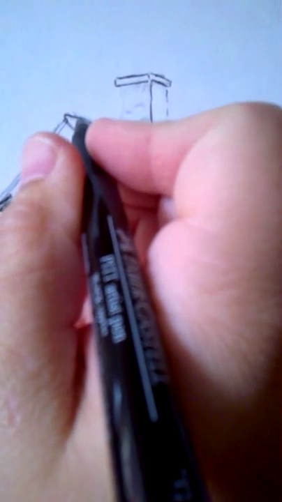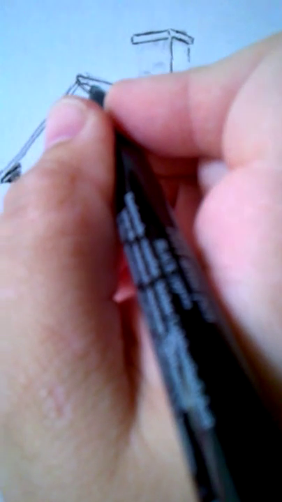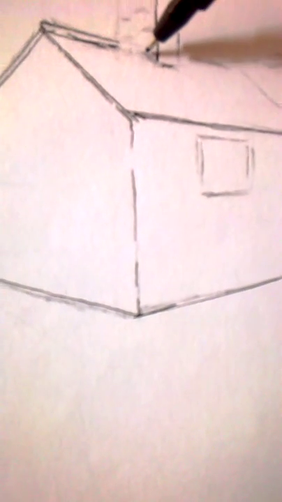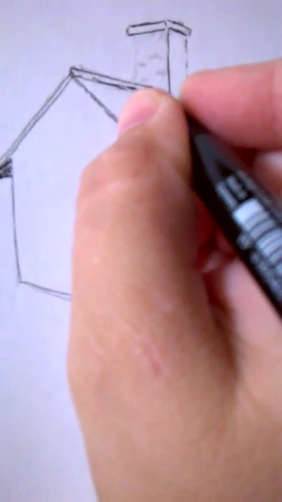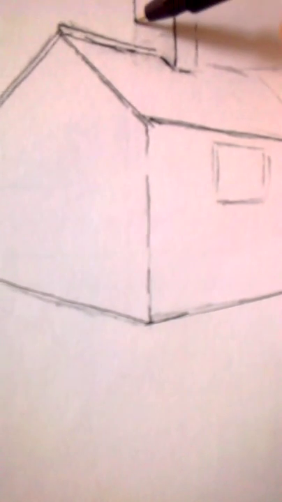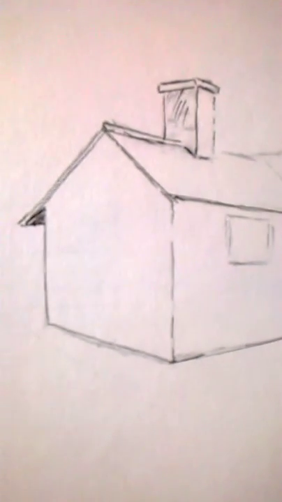And I'm going to do the top of this house here. Once again, just following the angles. And here at the front, you usually get a chimney that will go like that. And then of course sometimes the tiles will come down, and then you can just do the back like that. You can do your shading however.